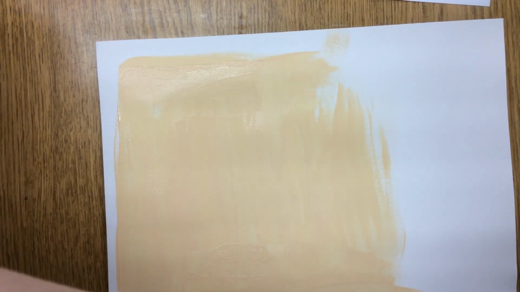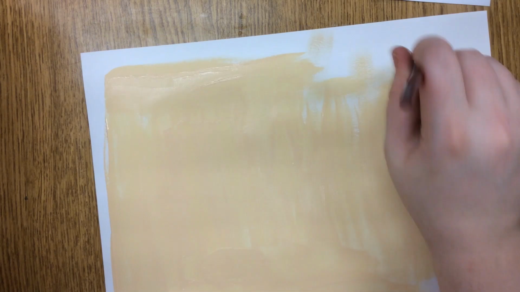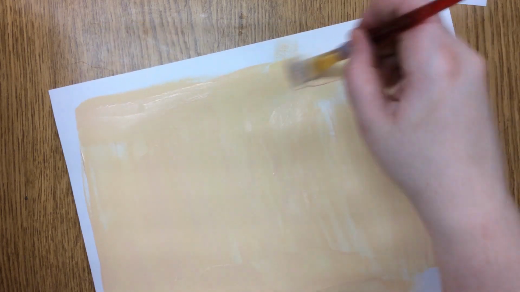This is what we're going to use for our portrait. This is the skin tone that we're creating for our Kehinde Wiley portrait, okay? Paint in that whole page.